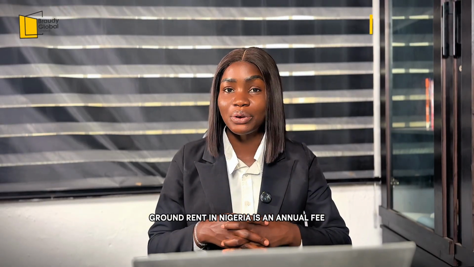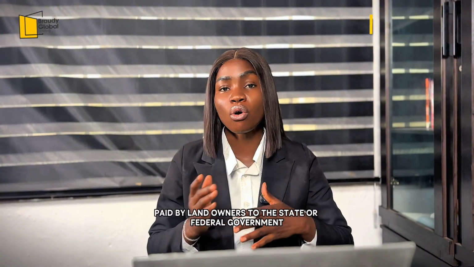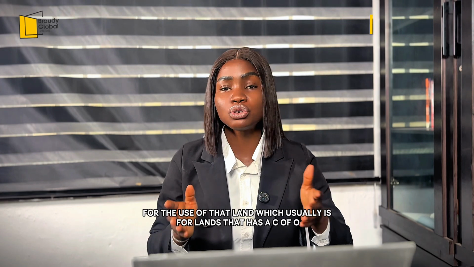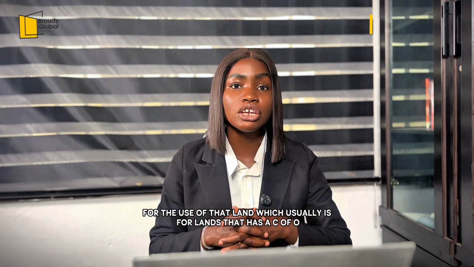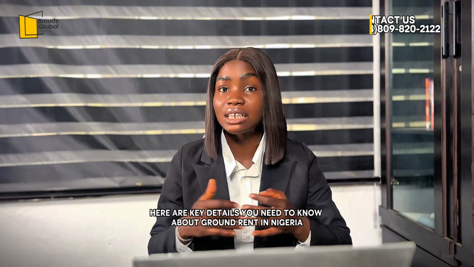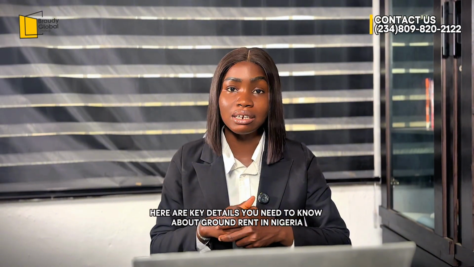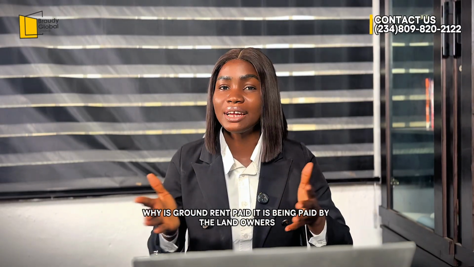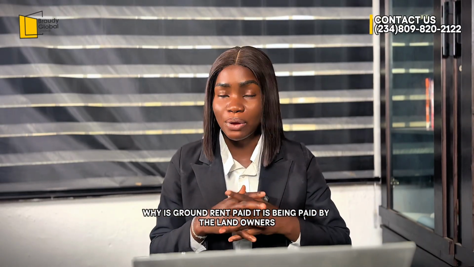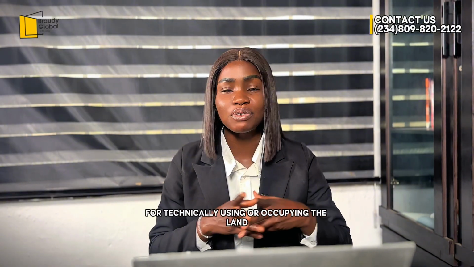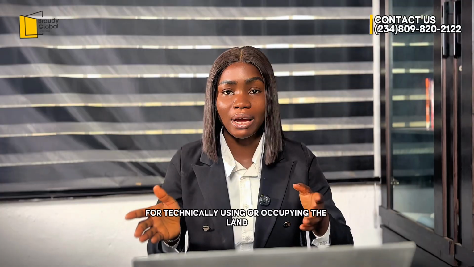Ground rent in Nigeria is an annual fee paid by landowners to the state or federal government for the use of that land, which usually is for lands that have a C of O for the period of 99 years. Here are key details you need to know about ground rent in Nigeria. Number one is the purpose. Why is ground rent paid? It is being paid by the landowners to the state or federal government for technically using or occupying the land.